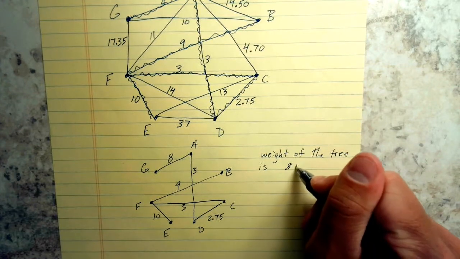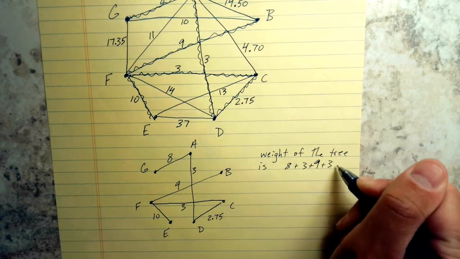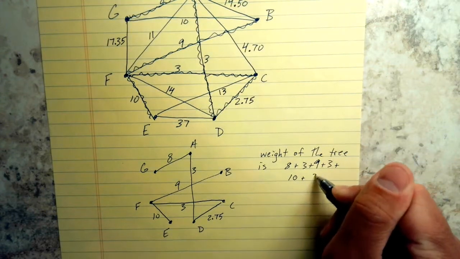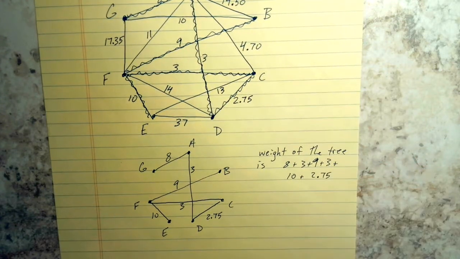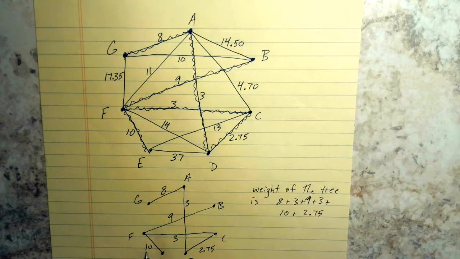So it's 8 plus 3 plus 9 plus 3 plus 10 plus 2.75. That would be the weight of the tree. And this weight is the lowest possible weight that you can get for this graph. It's not to say that this is the only way you can get that weight, but that's the cheapest that you can do.